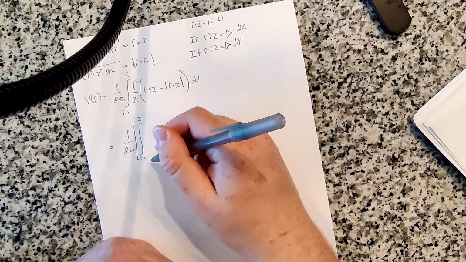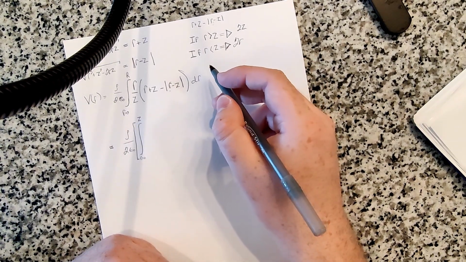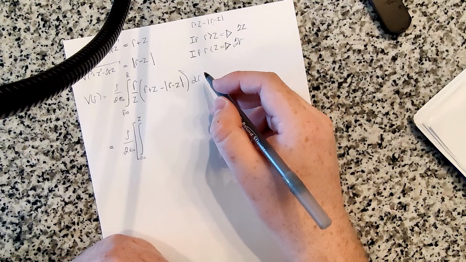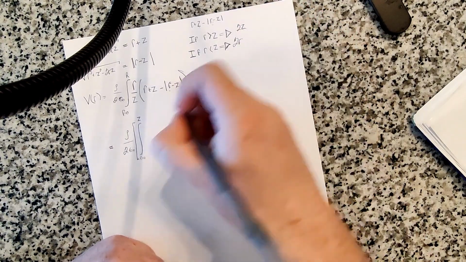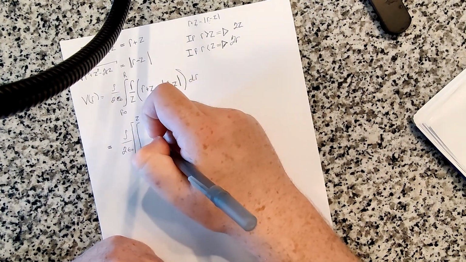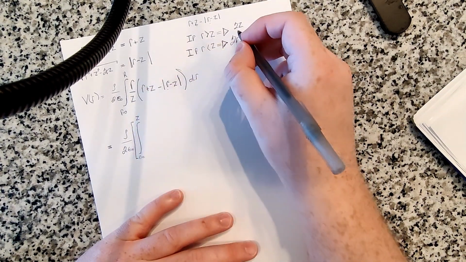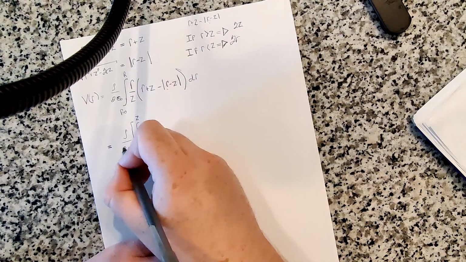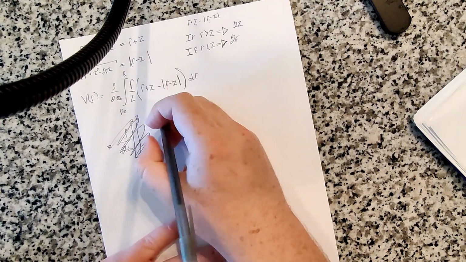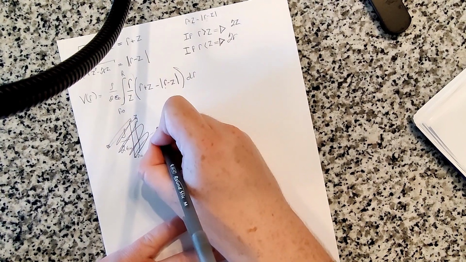We have this r over z still, so let me write this out one more step and distribute this through.